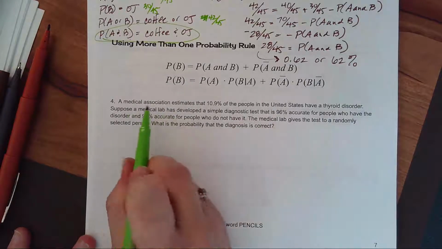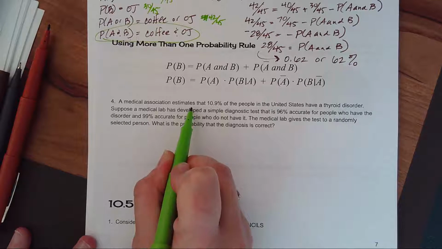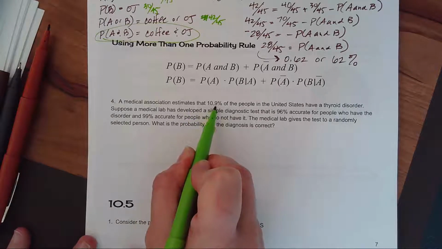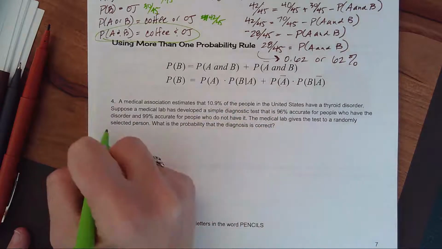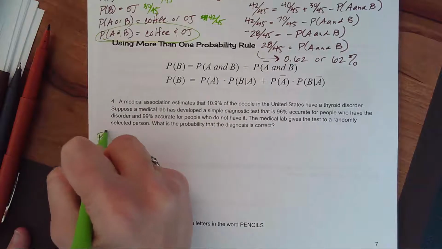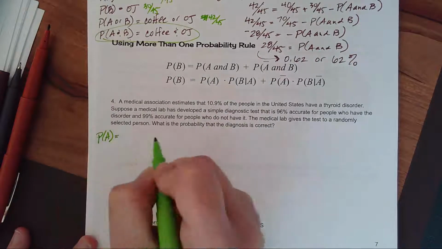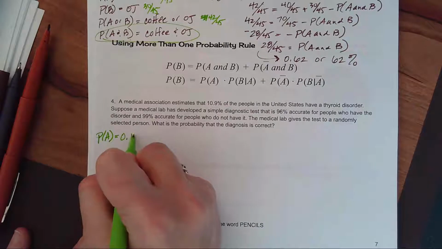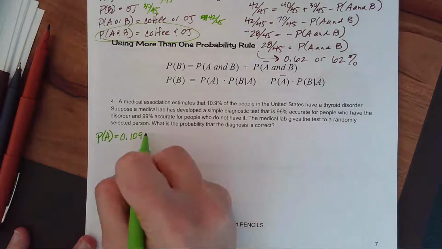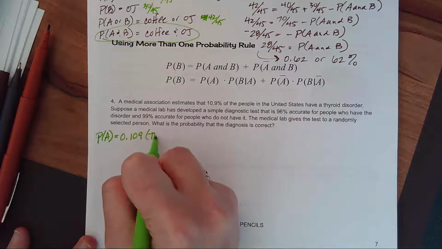So the medical association estimates that 10.9% of people in the United States have a thyroid disorder. So we'll say the probability of A is 10.9%. I'm going to write that as a decimal, so it's 0.109. And this represents the thyroid disorder.